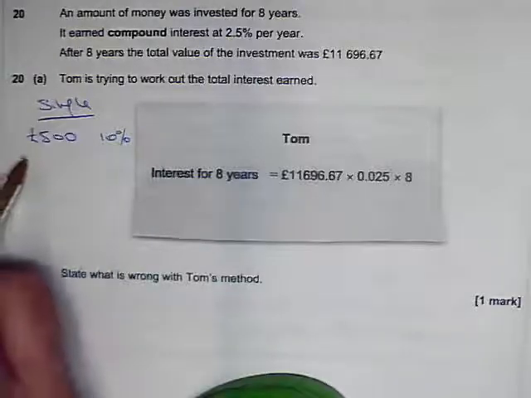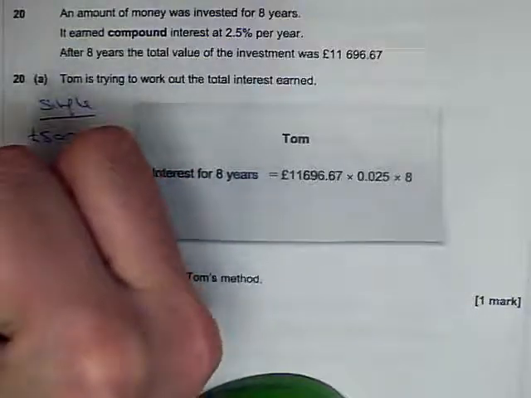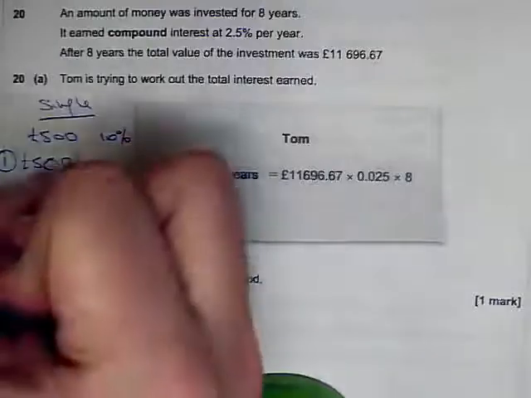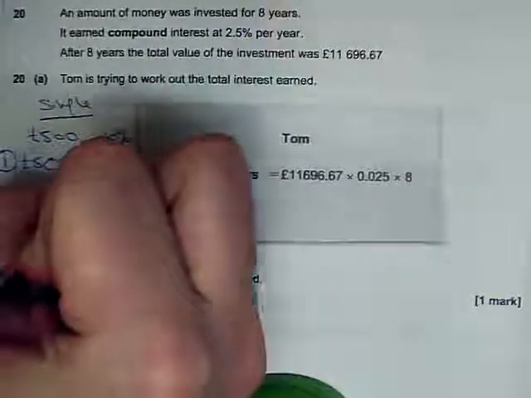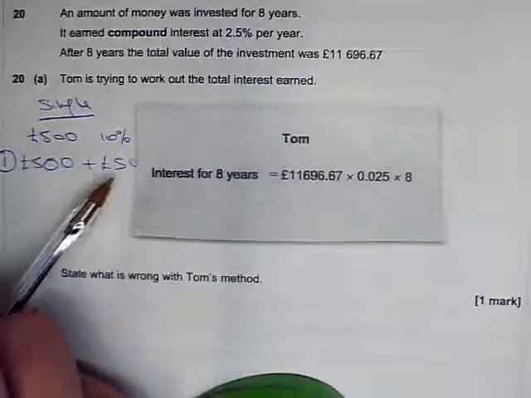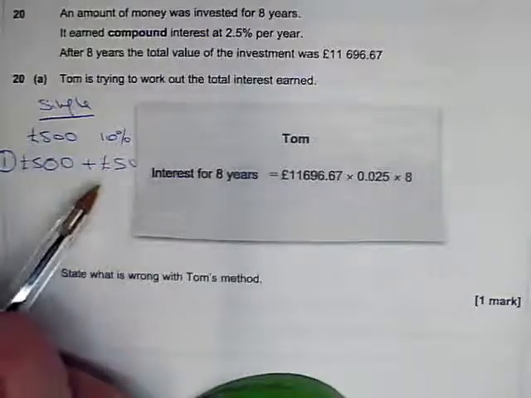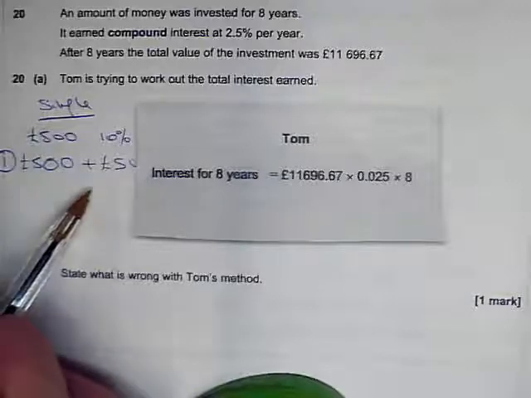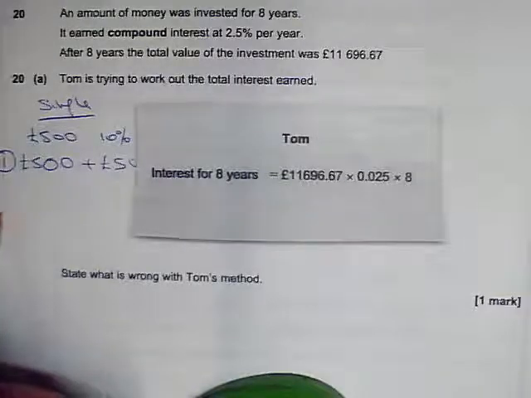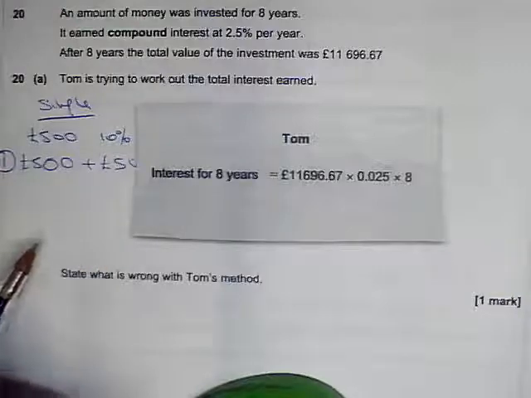So what this means is that at the end of the first year, I have £500 in my account, and I get paid an extra £50 because 10% of 500 is 50. And if it's simple interest, then in the second year I get paid another £50 as long as I haven't made any withdrawals. In the third year I get paid another £50 and so on.